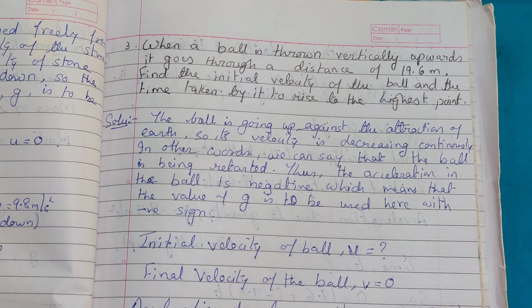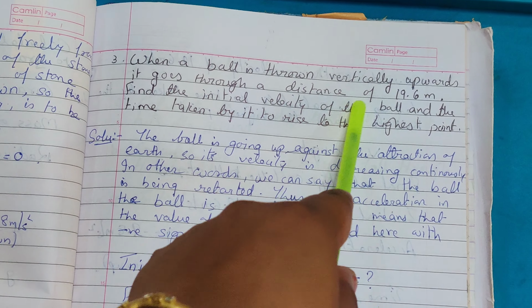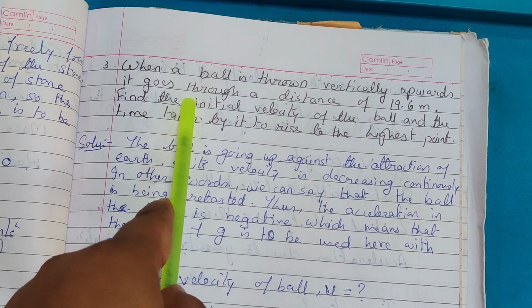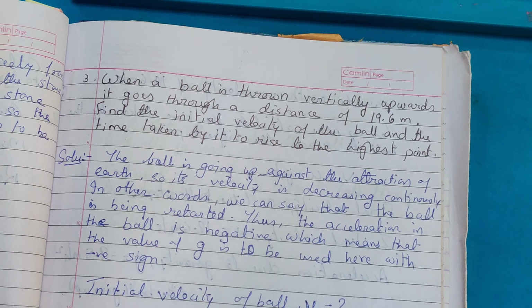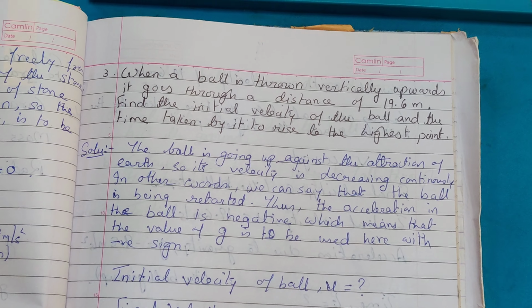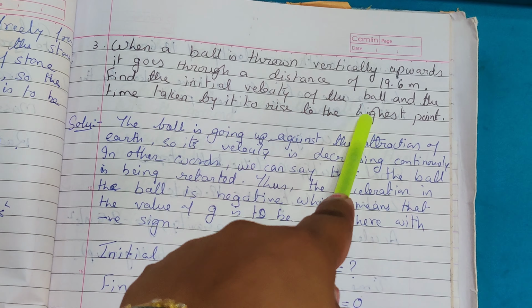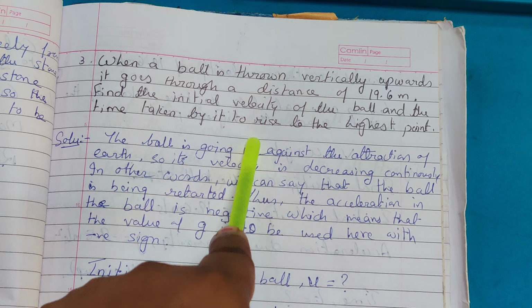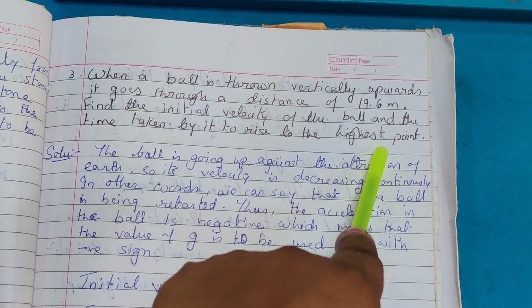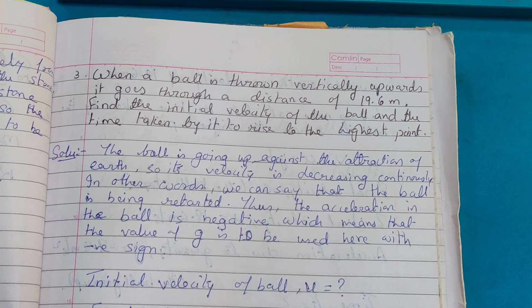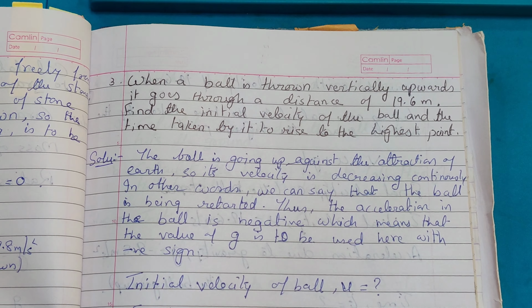So our next question is, when a ball is thrown vertically upwards, it goes through a distance of 19.6 meter. Find the initial velocity of the ball and the time taken by it to rise to the highest point. Means what it has been given.